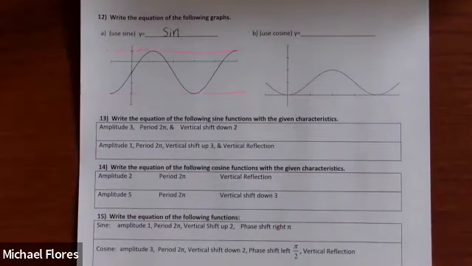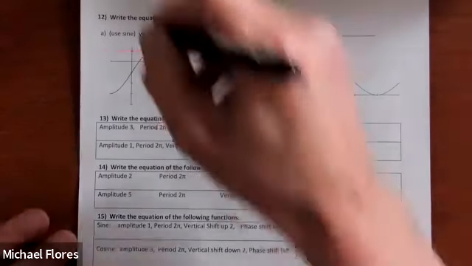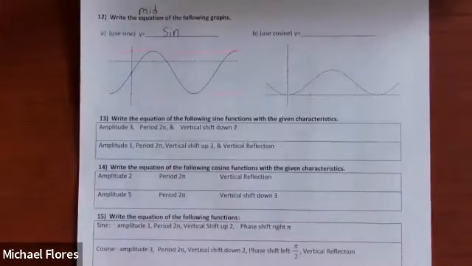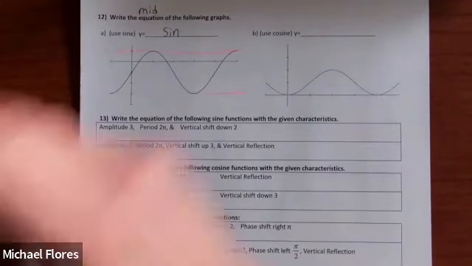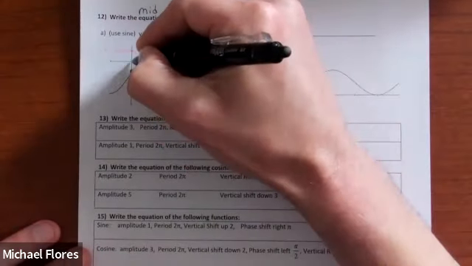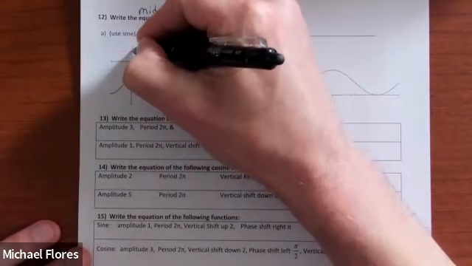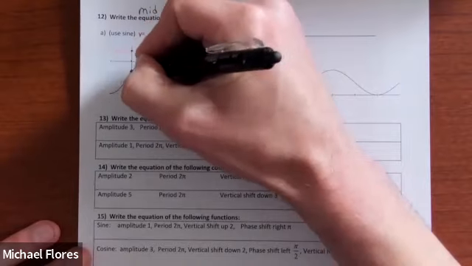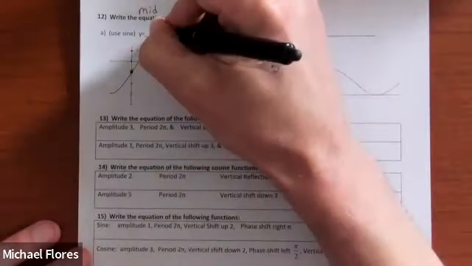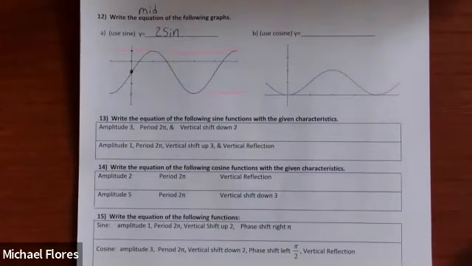I have one there. Now that we've determined where our bumpers are, we can look at, well, where does sine usually start? And by usually, I mean always, if it's the parent. Starts at the midpoint. Well, from this point here, it looks like I would need to go up 2 spaces to get to that bumper and down 2 spaces to get to that bumper. So we have an amplitude of 2.